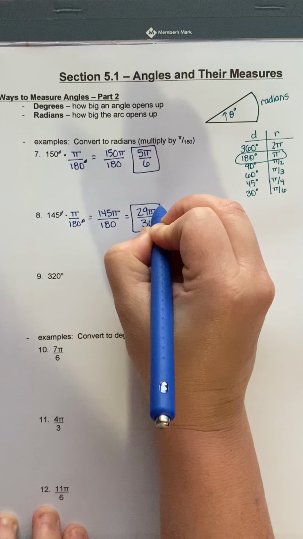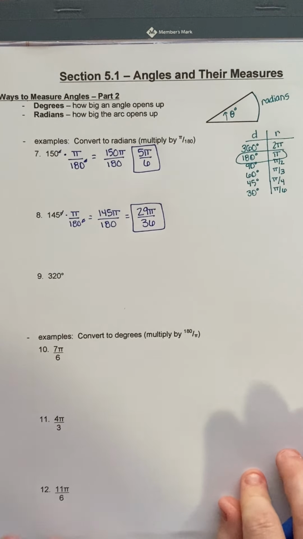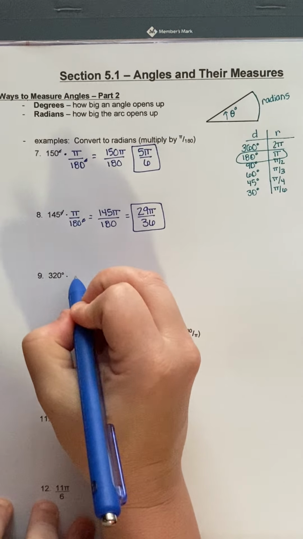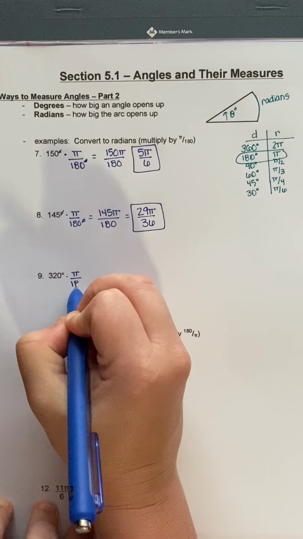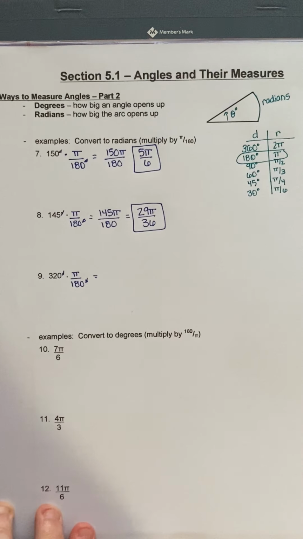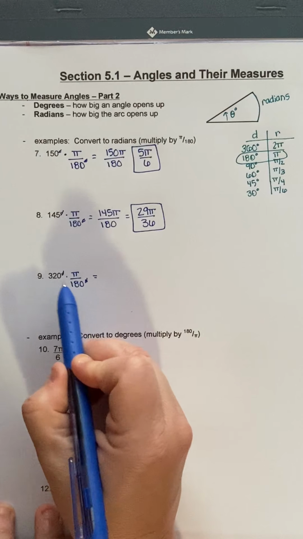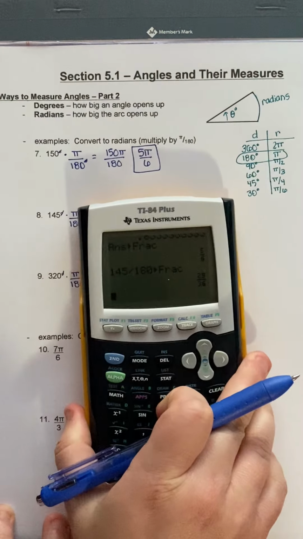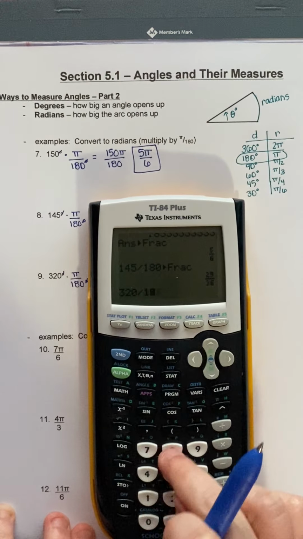And that's how we convert from degrees to radians. All right, last one right here is 320 degrees. I'm going to do the same thing. I'm going to multiply by pi over 180. Remember, 180 is in the bottom because those degrees have to cross out. And I'm going to try to go straight to my answer right here because I know I basically just have to simplify this 320 divided by 180.